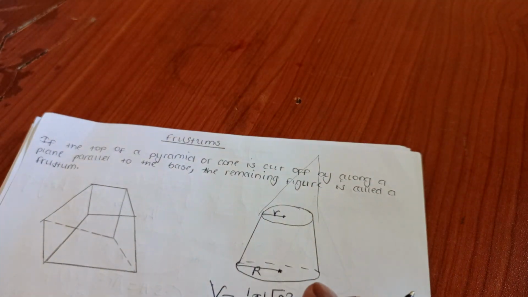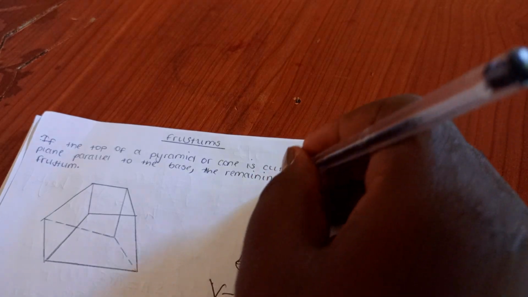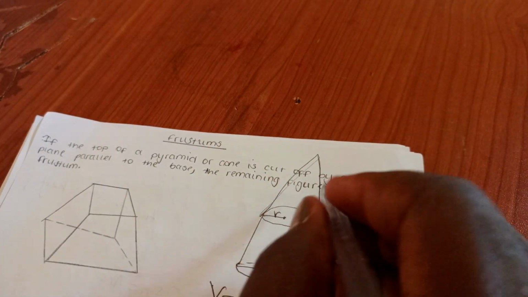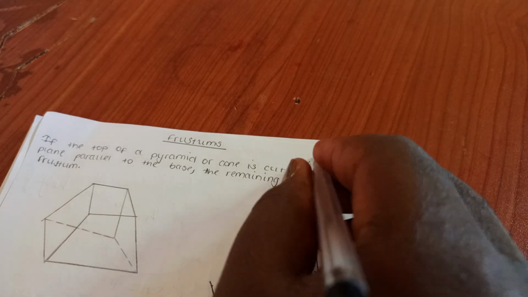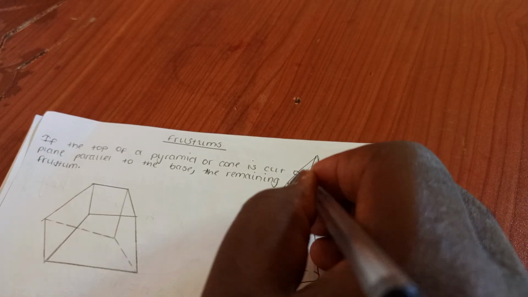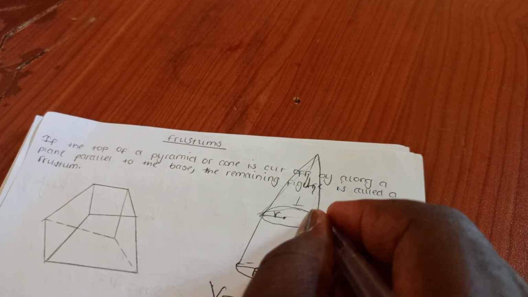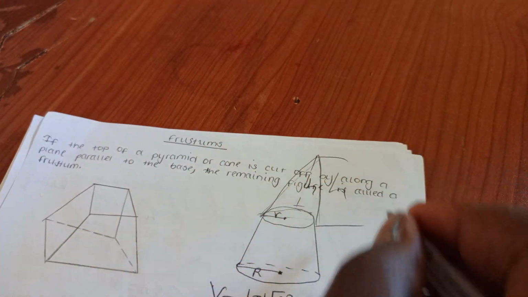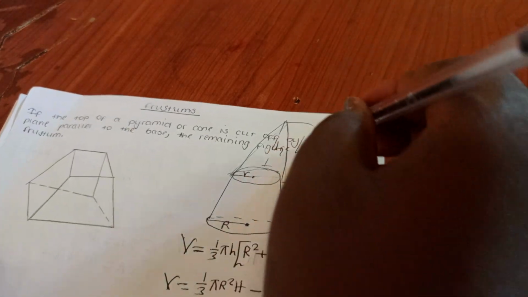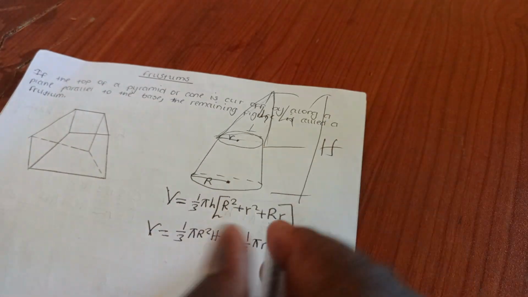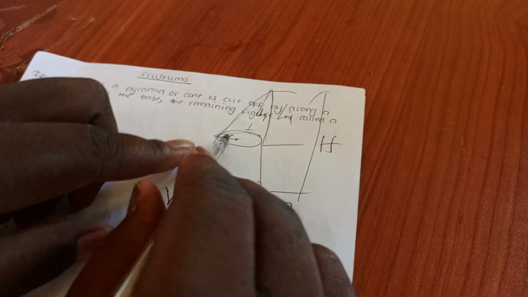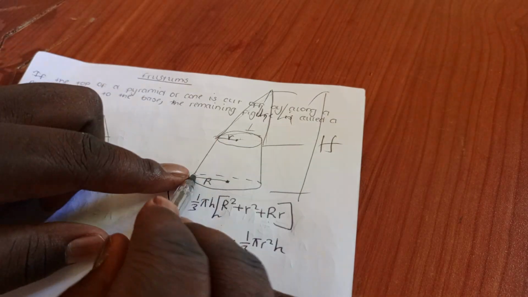Clear? Yes. It means we try to complete the cone on top, so here we have another cone. We are going to have the height on top, and the radius. For the bigger cone, we have the distance from here up to here as big H. The small radius is from here to here, the bigger radius from here to here.